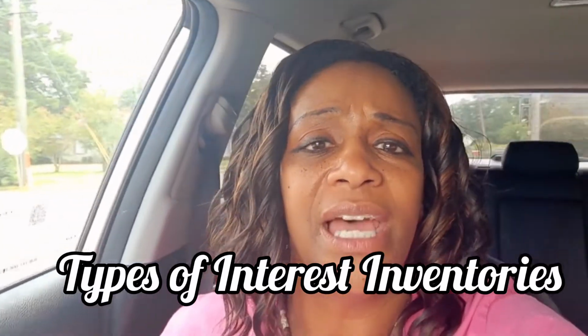Interest inventories are not just confined to pencil and paper or a computer. They can be done in the form of brainstorming activities. They can be done orally. You can have them write them down. They don't just have to be in the form of questionnaires. So there are various ways that you can do them. You can do them like a pre-test. You can do them like a post-test. All of these are ways in which you can use or construct interest inventories.